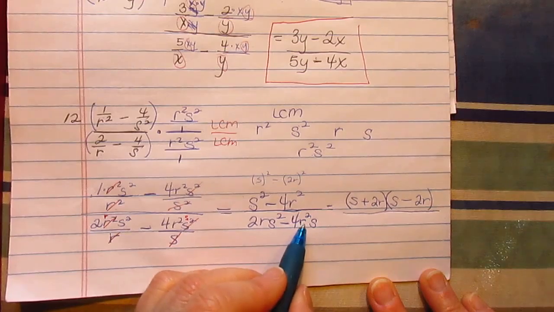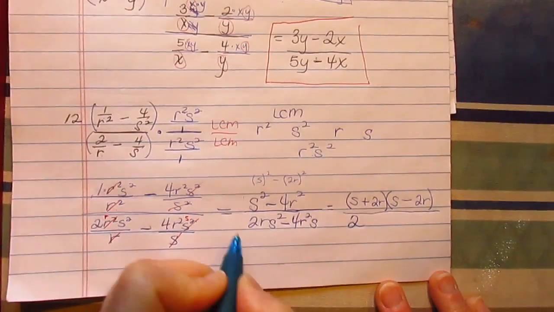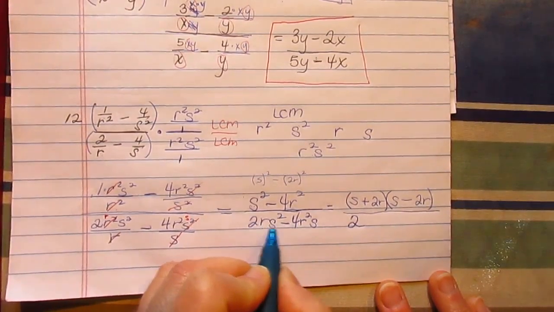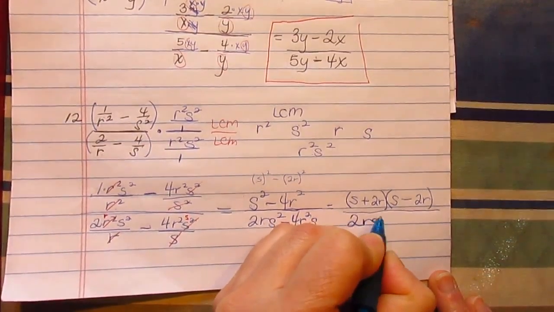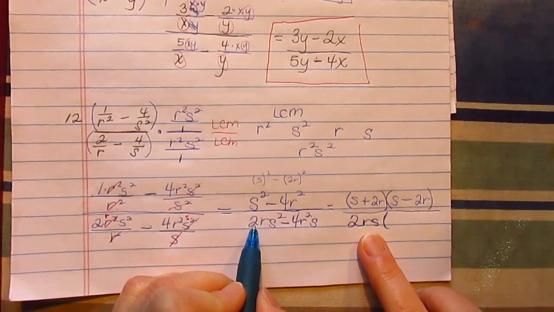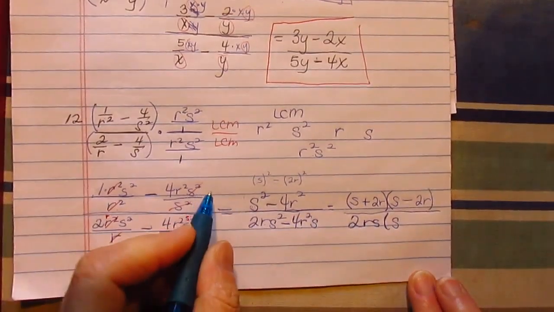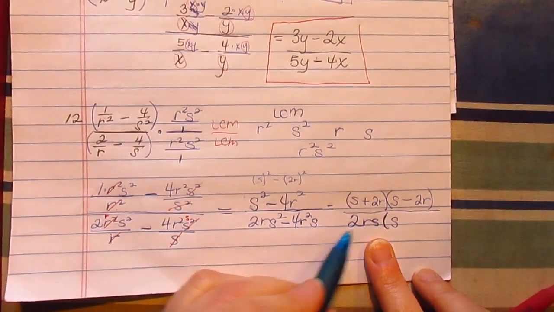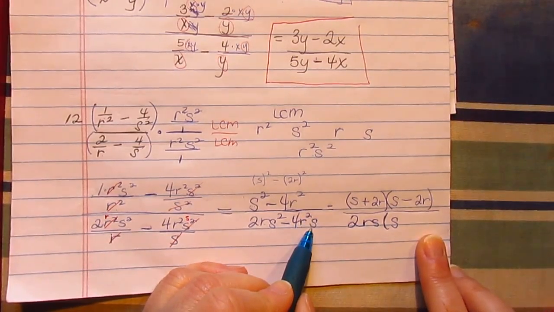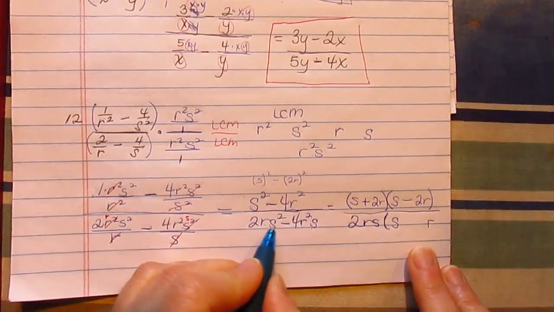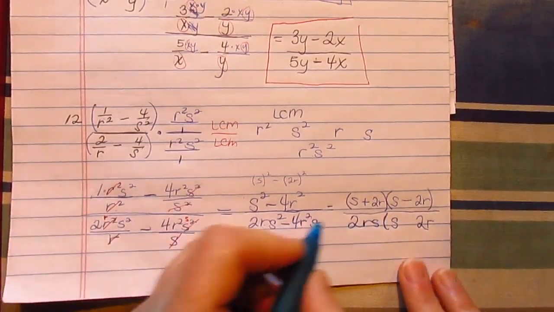But it looks like I got a lot of r's and s's going on. So let me pull out a greatest common factor. I see a 2 in the number pieces. I see 1 r in the r pieces, and I see an s in the s pieces. Now let me write down what's left. 2rs times what gets me 2rs squared? That's just s. 2rs times what gets me negative 4r squared s? I don't need an s. I do need an r. I'm working backwards this time. And I already have a 2, so that means I need another 2, and I need a negative sign.